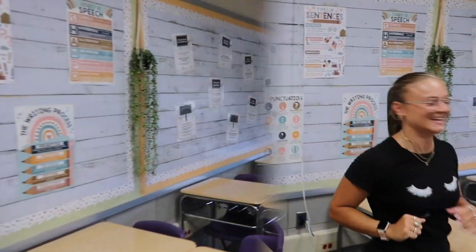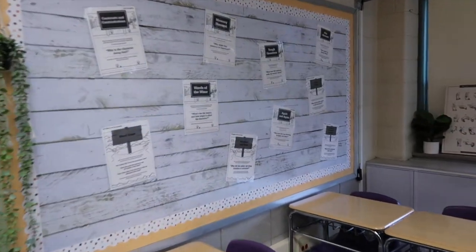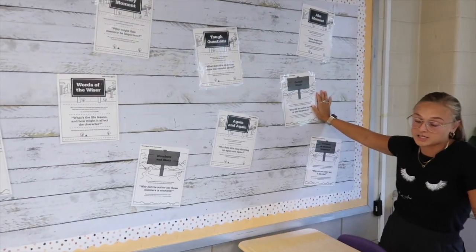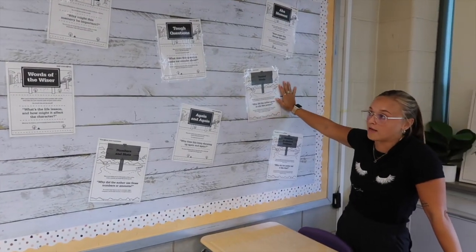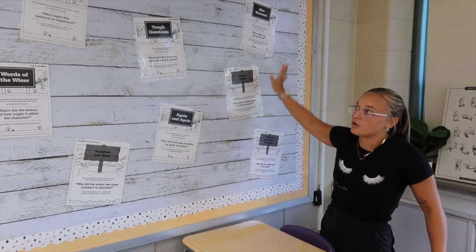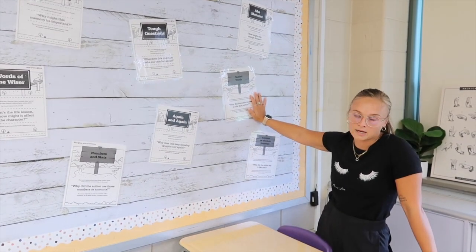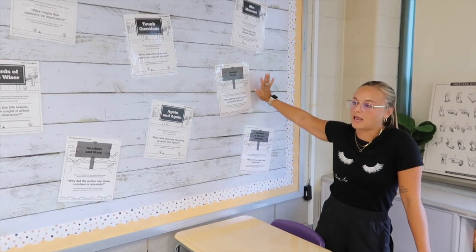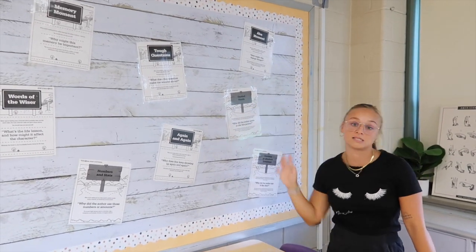Hopefully you can. And over on this board is all of our, we call them signposts, and we refer to these all the time throughout lessons, throughout the entire year. It's just things that you notice as you're reading that I'll point out, like aha moments and things like that. So again, I wanted this to be noticeable because we point these out all the time.